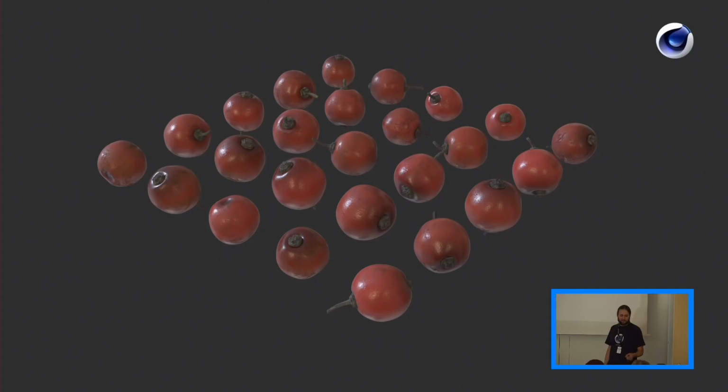What I did here was I didn't want to use the same texture on every berry, because it will be very obvious if the texture on every berry is just the same scratches or the same bumps and stuff like that.